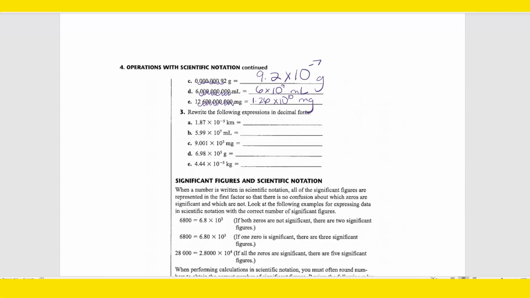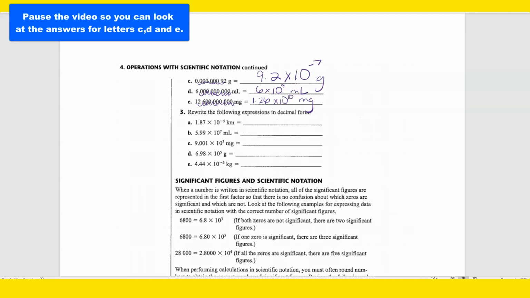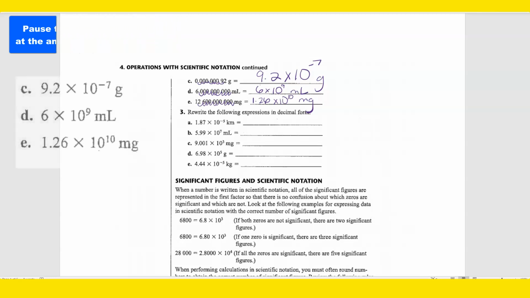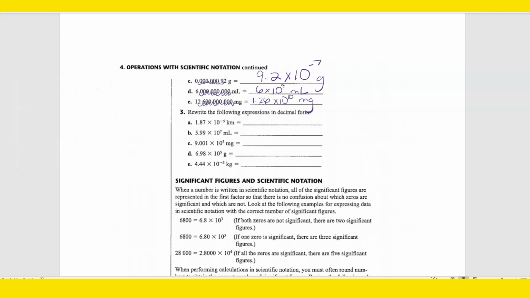All right, now in this next example, they're going to ask you to rewrite the following in decimal form. So what we just did at the very beginning of this video, we went from scientific notation to decimal form. And some people will say standard form. It means the same thing, okay? So decimal form is the same thing as standard form, depending on what book you read it out of.